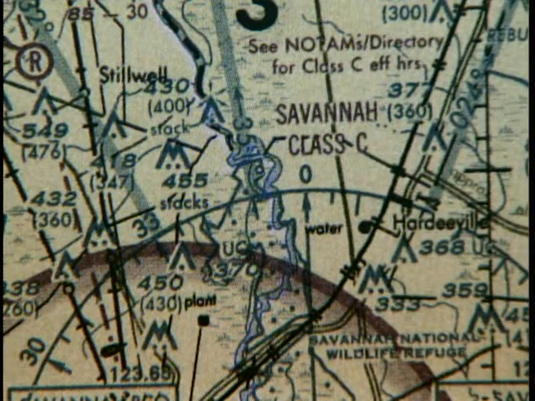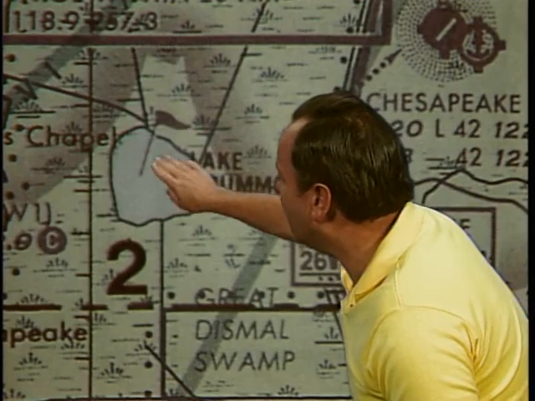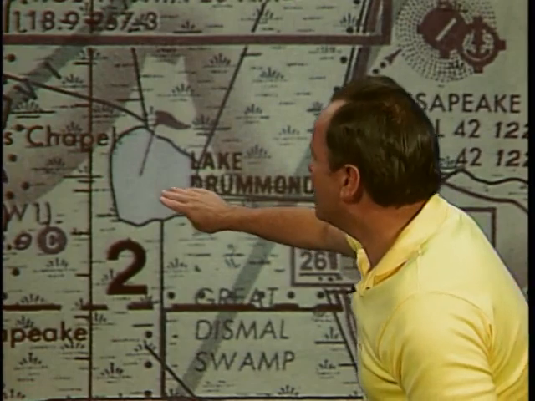This is so much fun. Let's take a look at Figure 21, Area 2. And you get to Figure 21, Area 2. Let's take a look at Lake Drummond. And they're going to say, take a look at Lake Drummond. What is that flag symbol at Lake Drummond? Let me ask you a question. True or false? That is a golf course. No, that's not a golf course. You can't put a golf course in a lake. That is what they call a visual checkpoint.